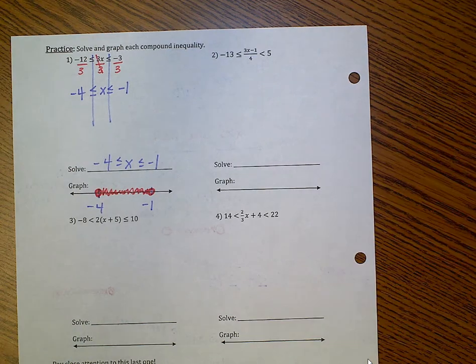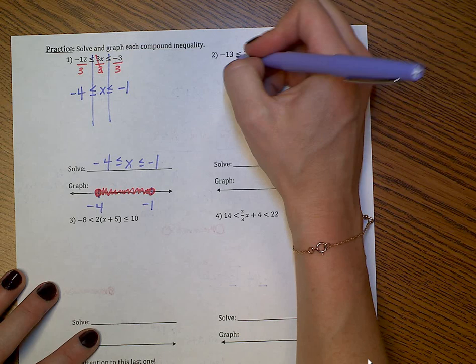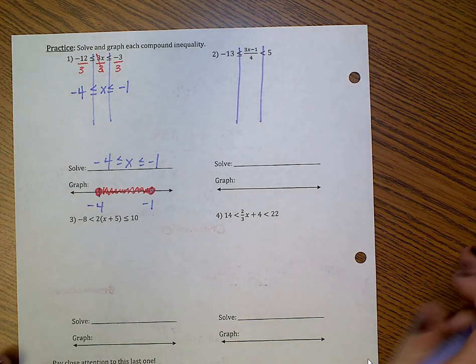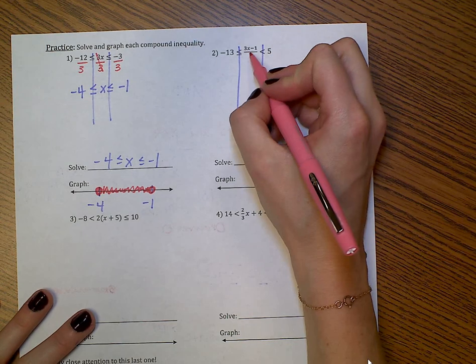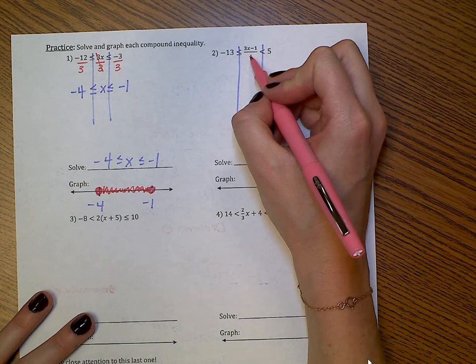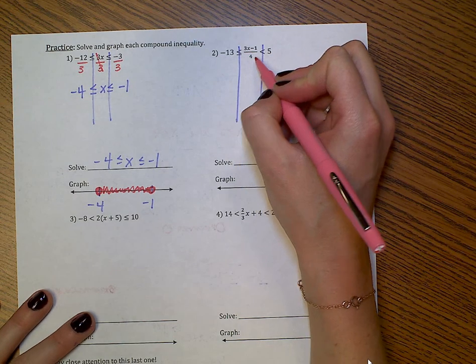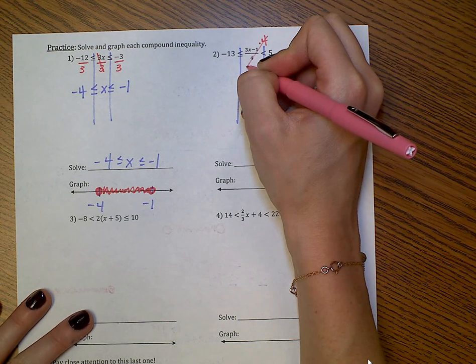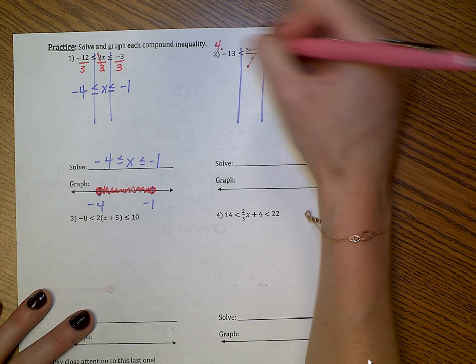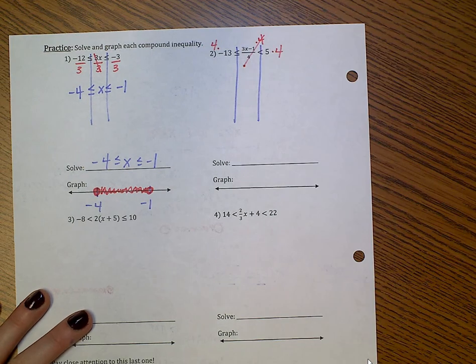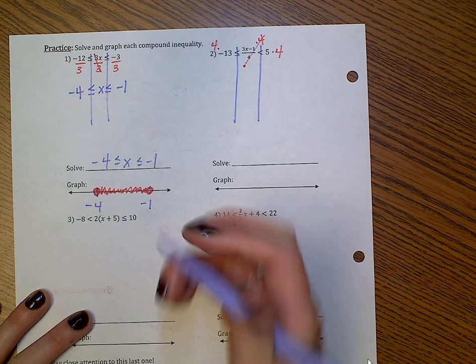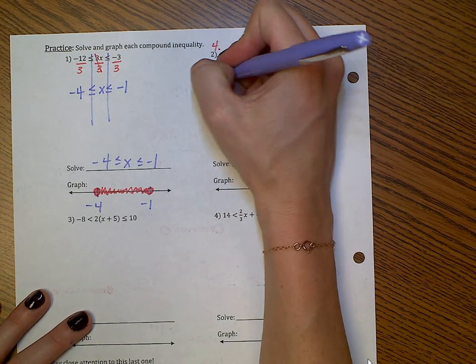All right, example 2, same thing but a few more steps to kind of get x alone in the middle. Hopefully you know that if everything is being divided by something, like this one's everything's being divided by 4, you have to start by multiplying by 4 to cancel that out. Okay, and I'm going to multiply by 4 on the right and the left. So that's going to give me negative 52.